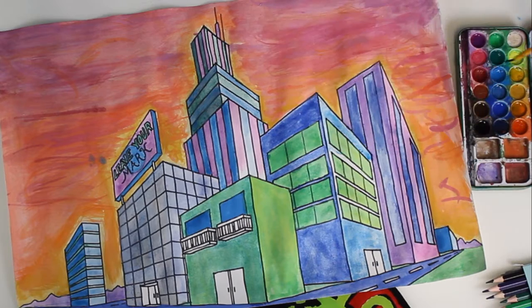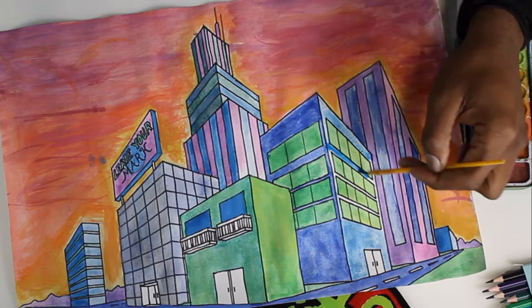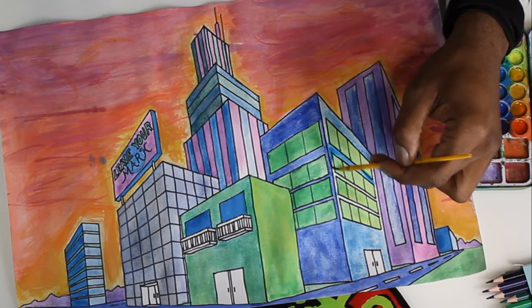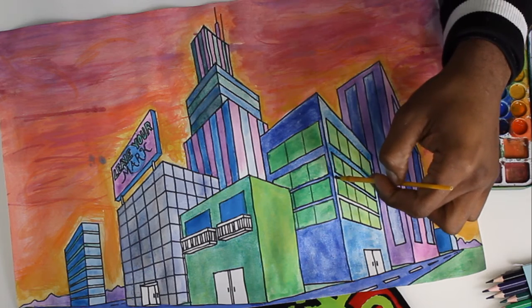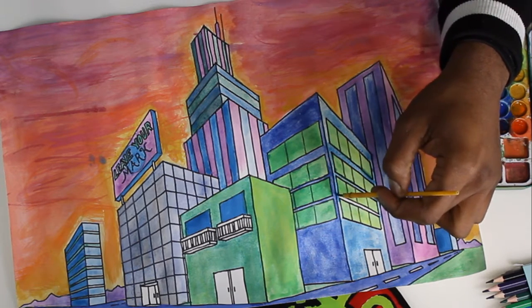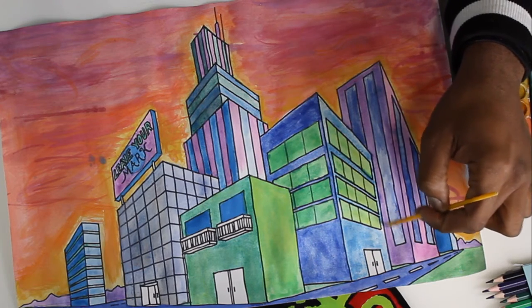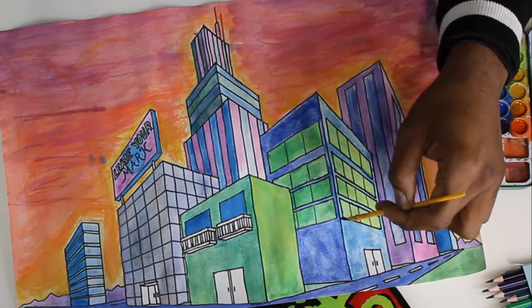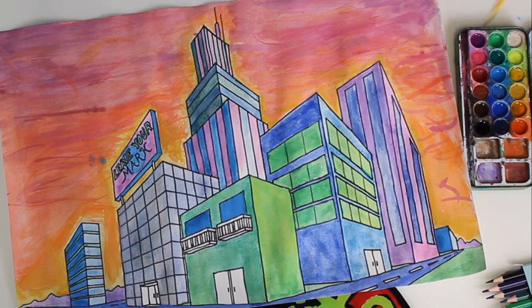Orange is the complement to blue. So by adding orange to the blue, it will change it to a darker blue. It will change the value. When using watercolors, you can change the value by adding more or less water. If you add more water, it will make the color lighter in value. If you add less water and more paint, then it will make it darker in value.